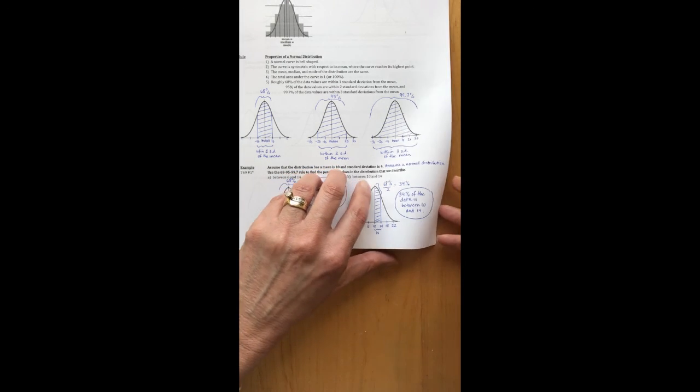And I believe you have some classwork to do. So, well, no, we're going to do another problem. So just go ahead and go on to page 2.